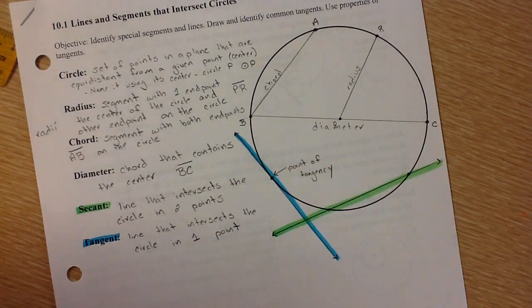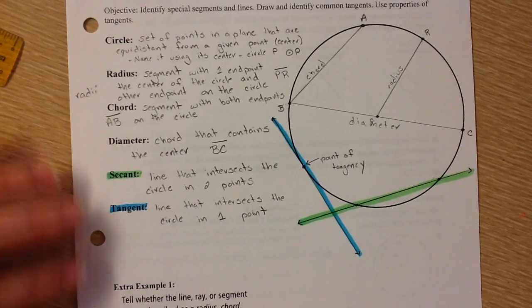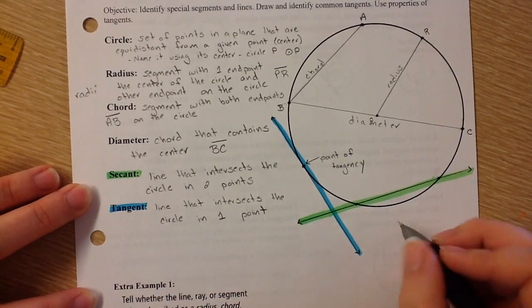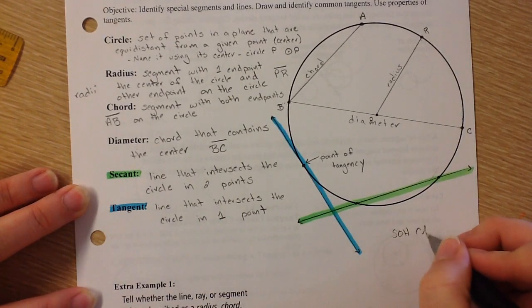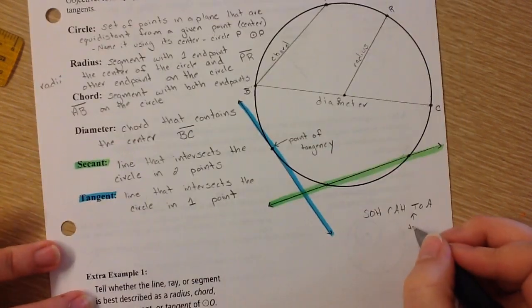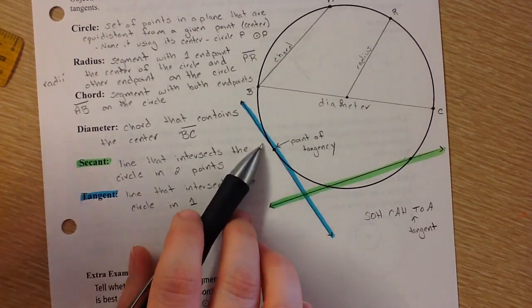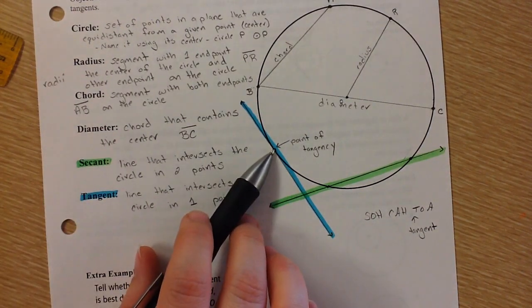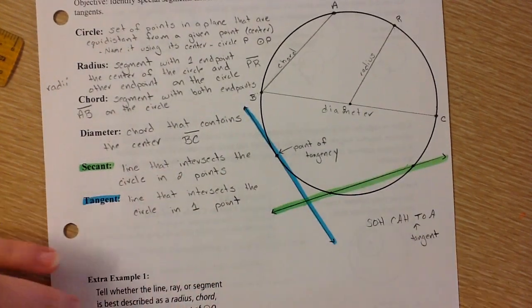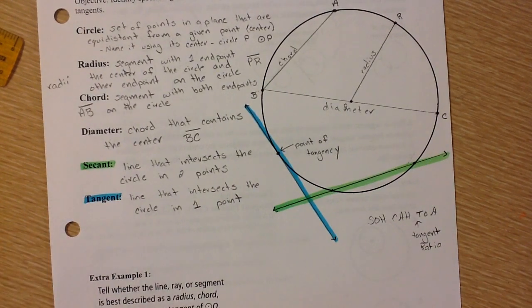Okay, so this is where the vocabulary can get a little confusing because we talked about tangents back when we did SOHCAHTOA. You remember our SOHCAHTOA tangent? We had our SOHCAHTOA and this T stood for tangent. It's the same word that has 2 different meanings. Here, this is a tangent line. A tangent is referring to this line. Here, this tangent is referring to a ratio. The tangent ratio of opposite over adjacent.